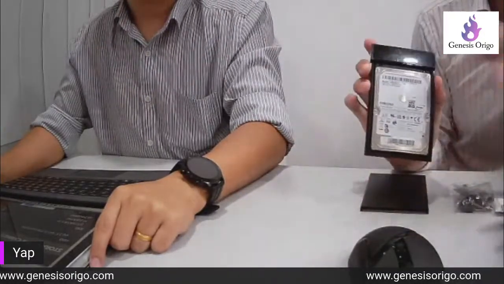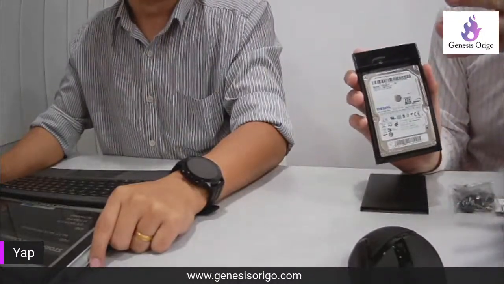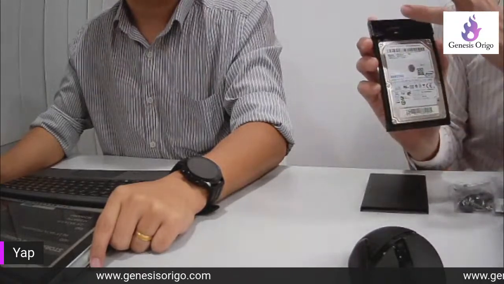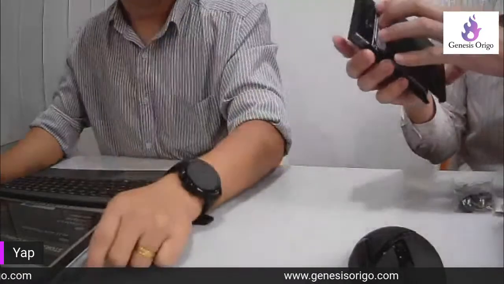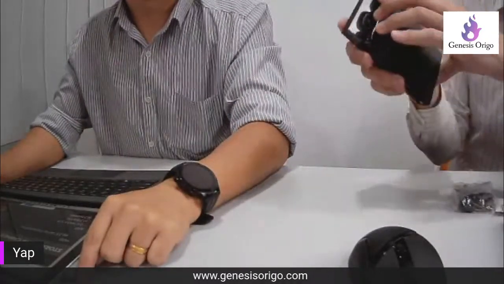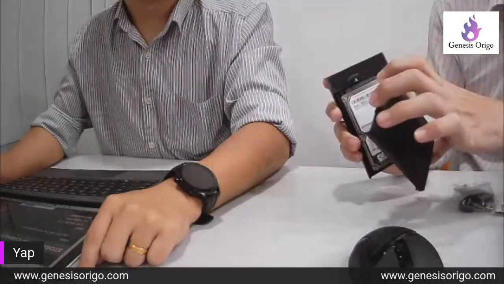So if you buy a normal external hard disk, you cannot open it like that because the factory has made it very hard to open. It can be opened, but it's very hard, with screws locking it. Nowadays I think they don't use screws, but they use a clip. They just clip it, so you can't even find a screw anywhere. But with the enclosure, you can.